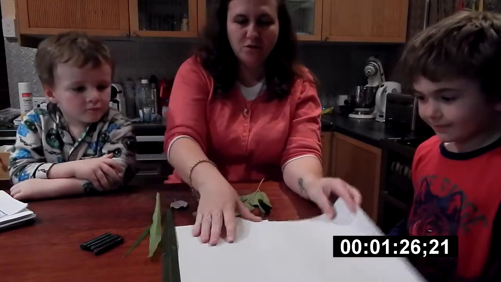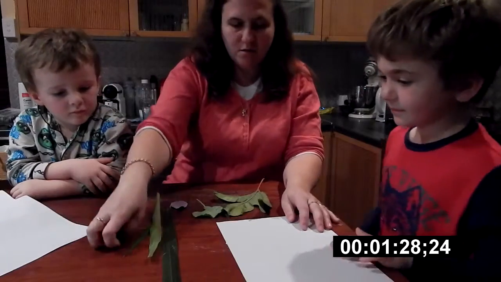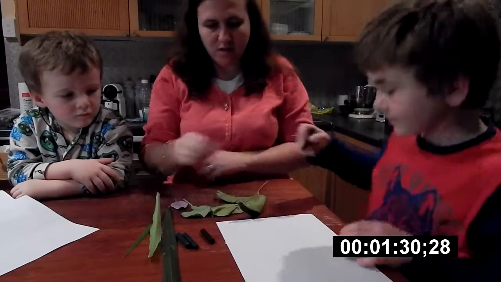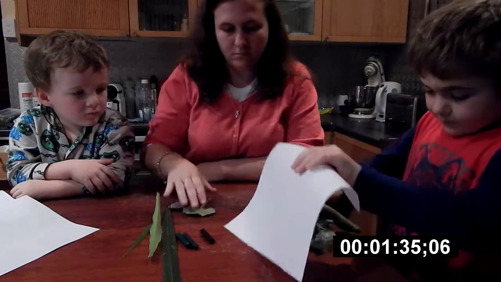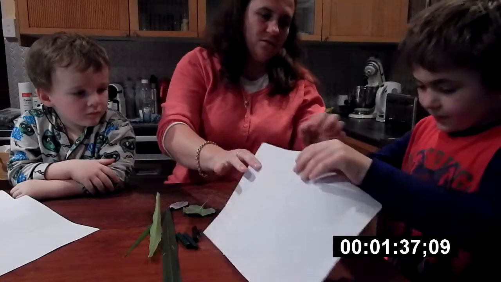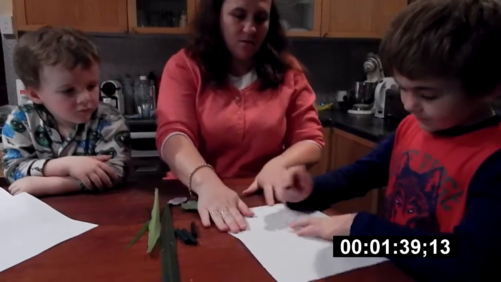Okay. So do you want to get the crayon and do some rubbings of these? So you've got to put the leaf underneath the paper. Maybe up the other way. Okay.